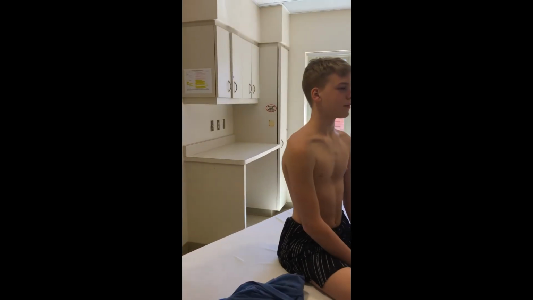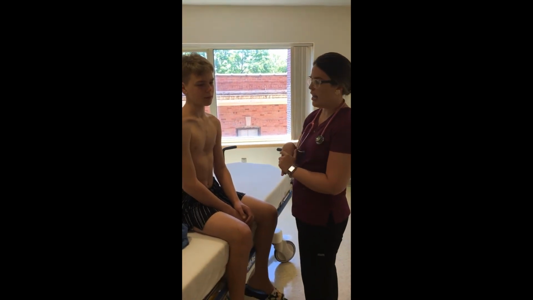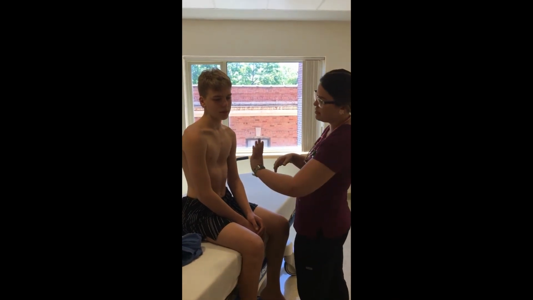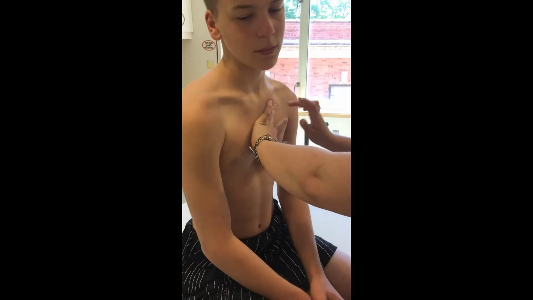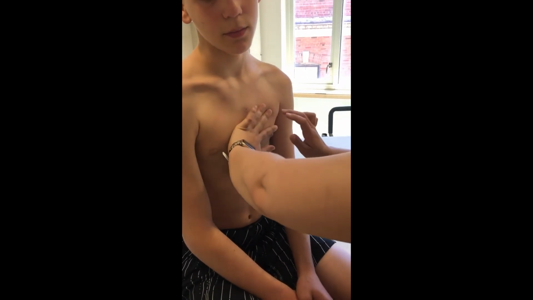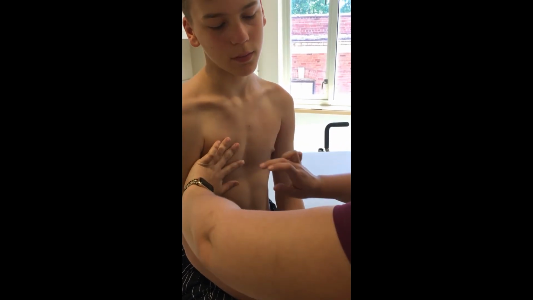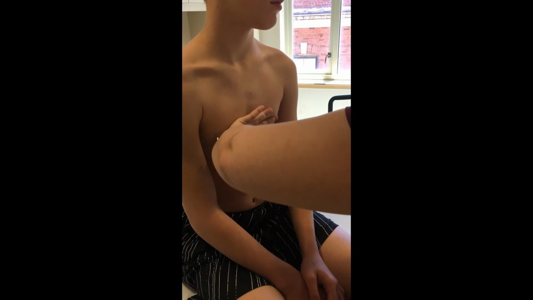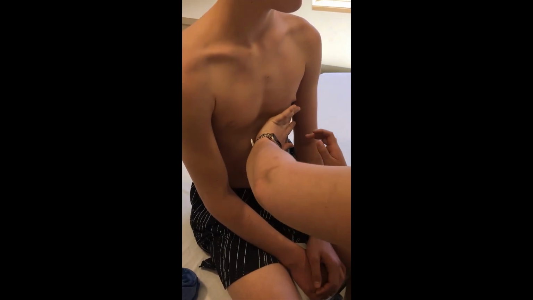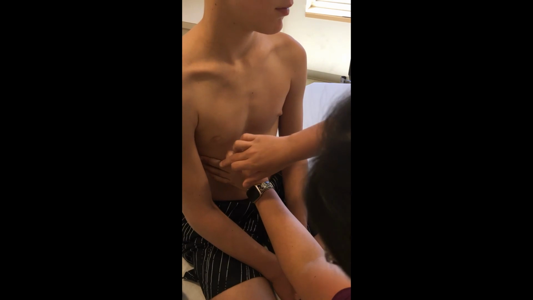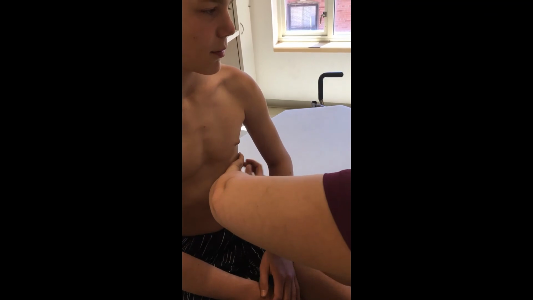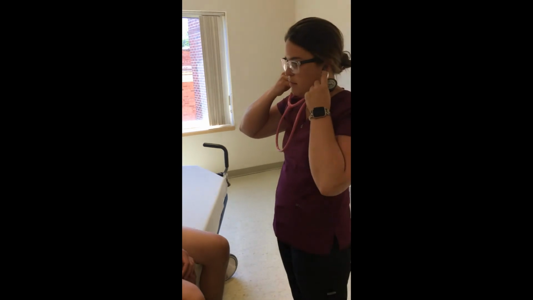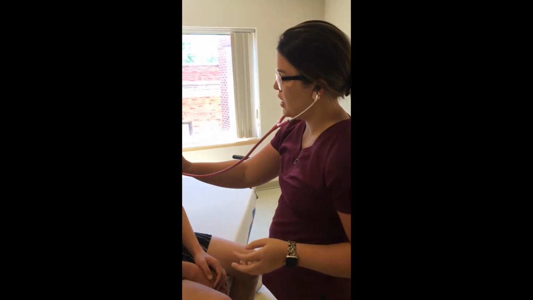Again, begin percussing in the same pattern as I had conducted percussion on the posterior side of the patient. Noting resonance in all lung fields. And again, I'm going to auscultate. If you could just take a couple nice deep breaths.